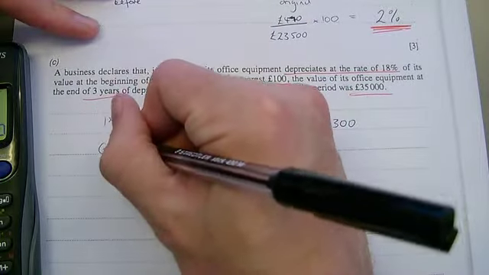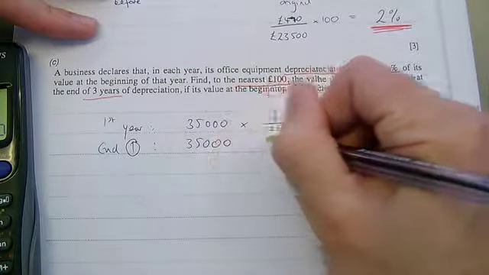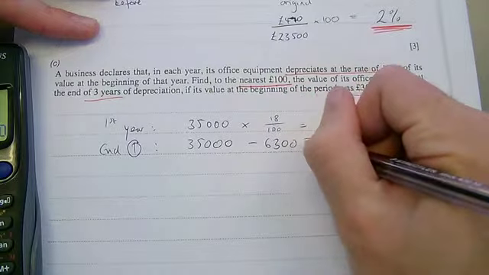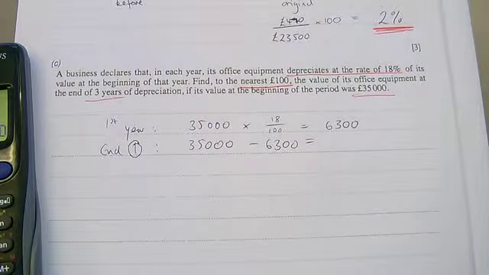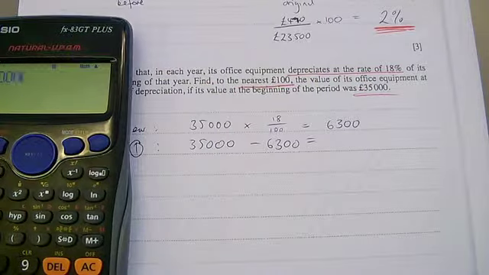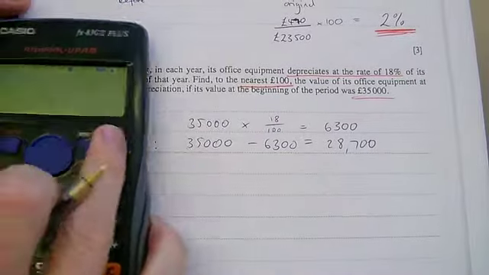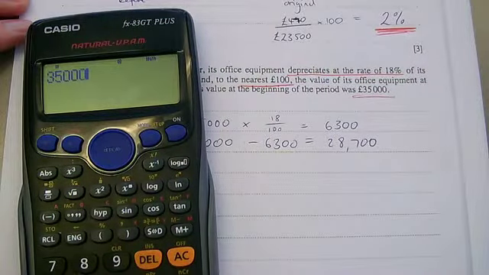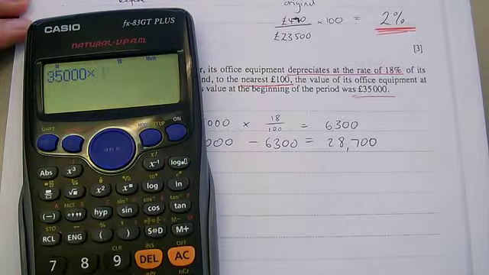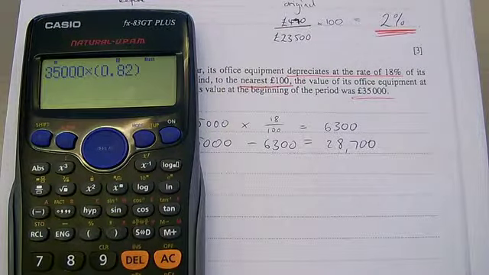Now, at the end of that year, end of year one, it's going to be that 35 grand, but I'm losing it because it's a depreciation. Now, there is a quicker way around it. If I was adding it on, you're completely right, Sarah. You would have added on the 18% onto 100% to get 1.18. The quick way for me to work out what 35 grand minus that is, to get 28,700, would have been 35,000 times by 0.82. Yeah, that's a very quick shorthand way of doing it. Good.